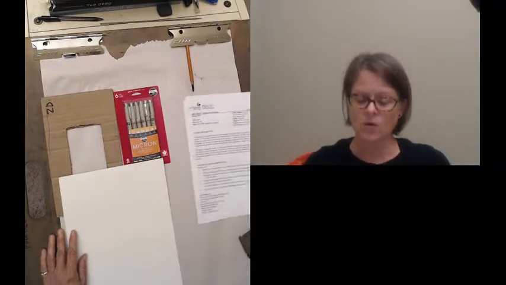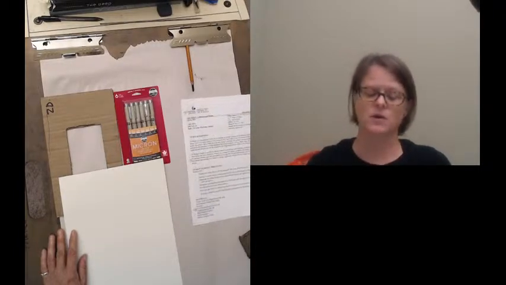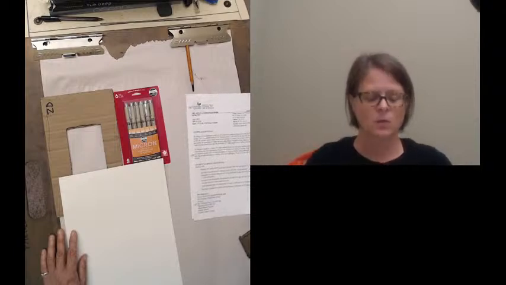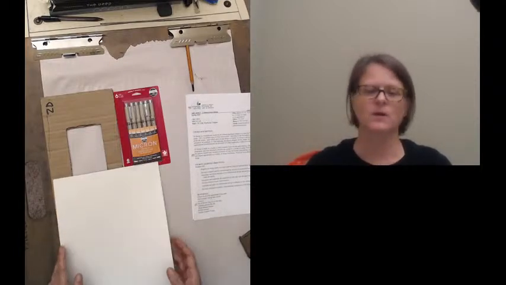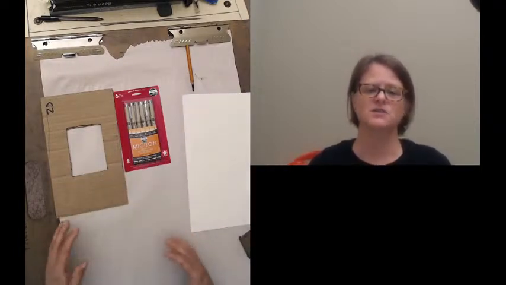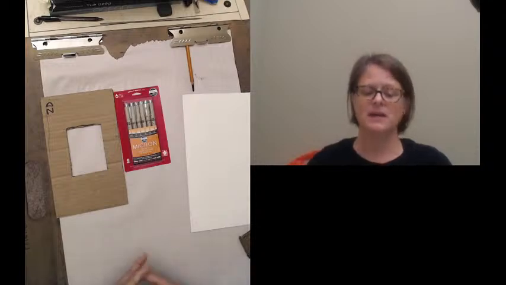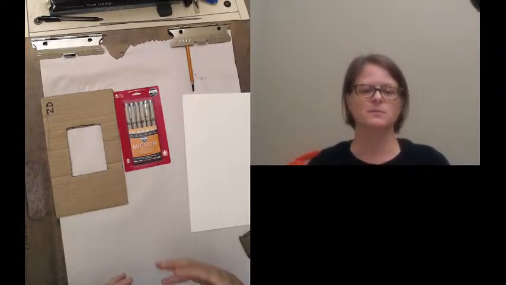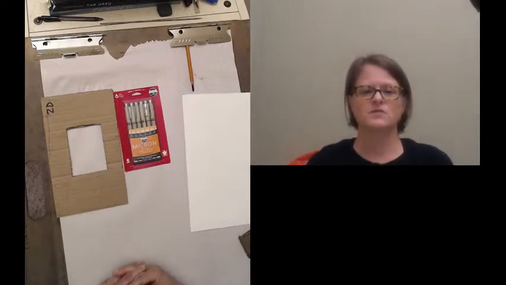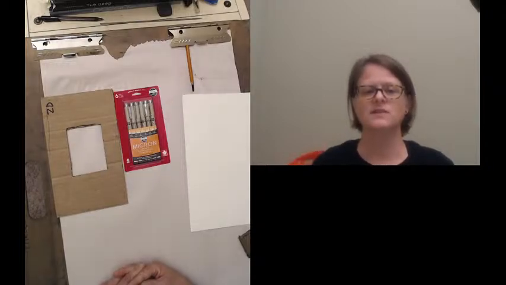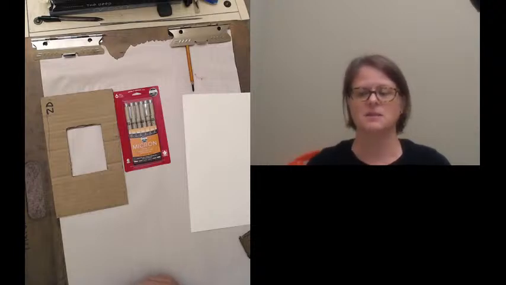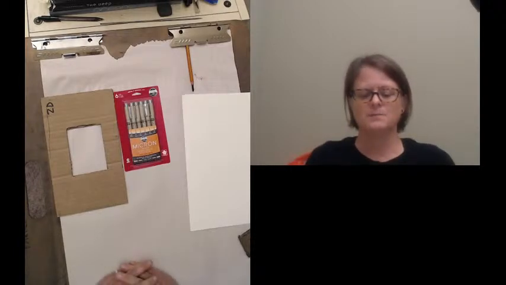I have ordered some supplies for us. And what happens, it's not ideal, but what happens is I find out how many students are in my class, and then I'm able to order a certain amount of supplies for the class. And so one of the things that I have ordered are some self-healing cutting mats for you.